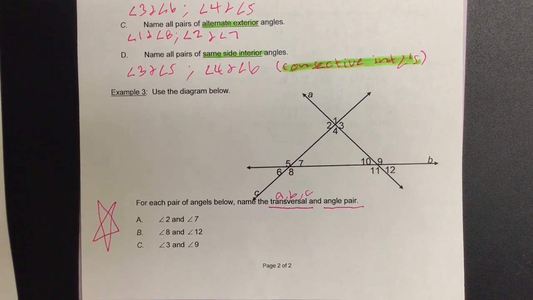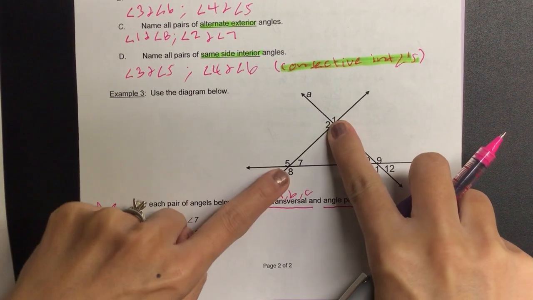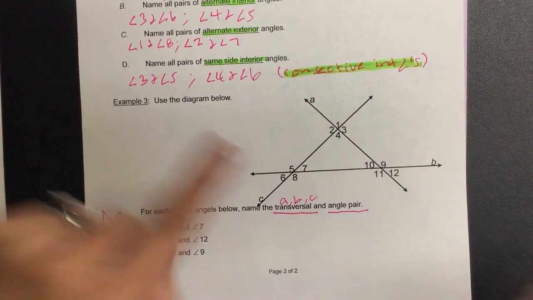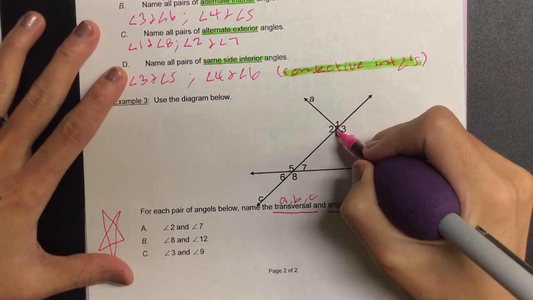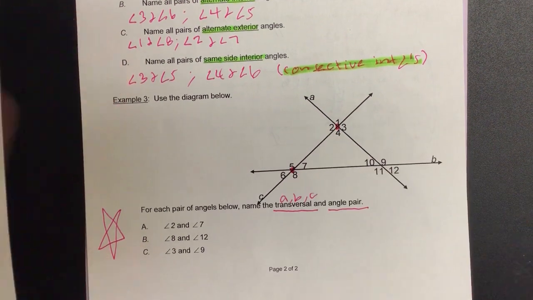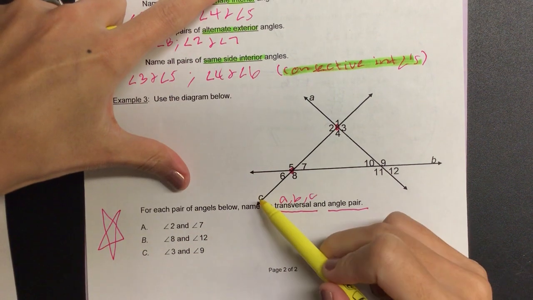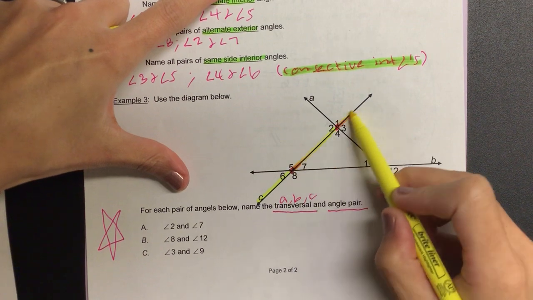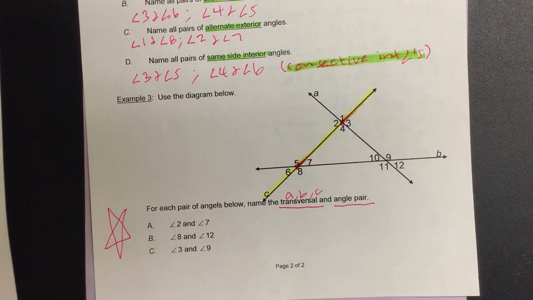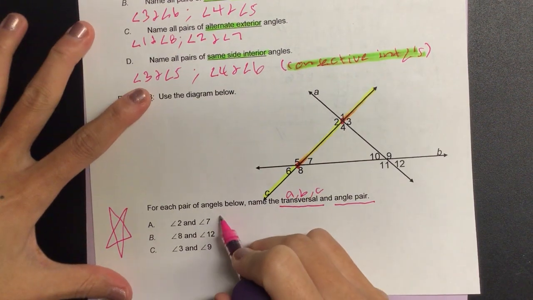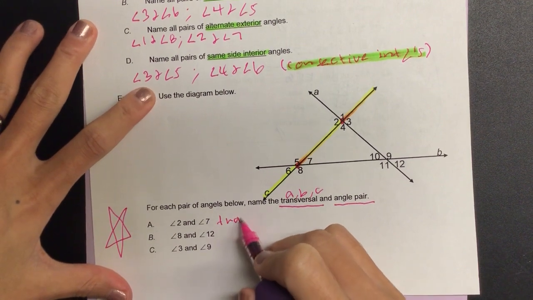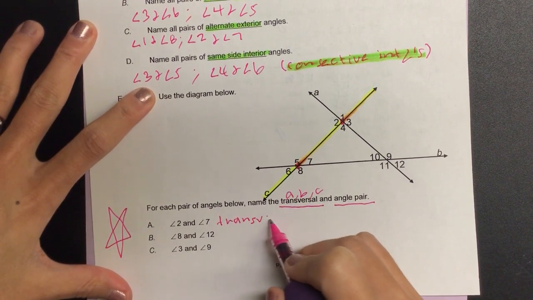So I'm gonna model the first one. 2 and 7, I want you to point to 2 and 7. And where you're pointing, I want you to put a dot at the intersection. And connect them. Whatever you connect, that is gonna be your transversal at all times. So let's write on this one. Transversal is C.